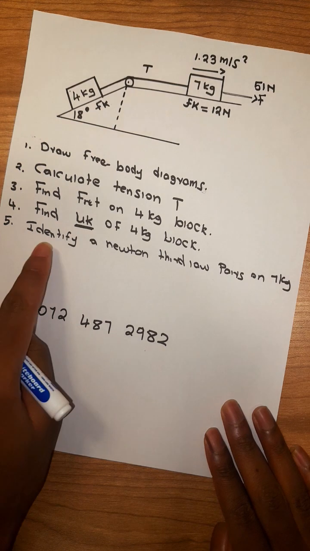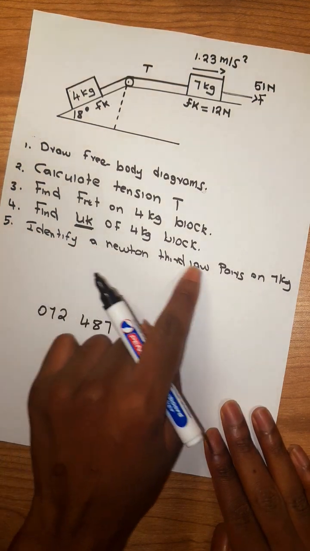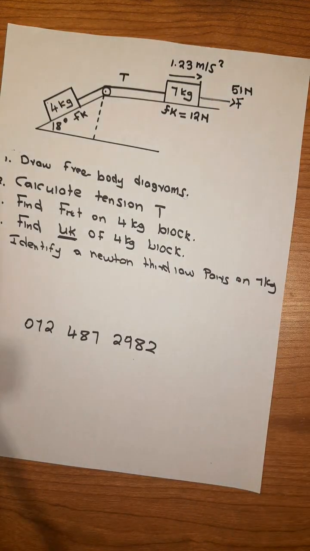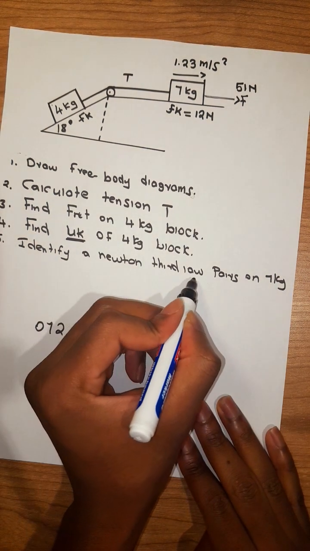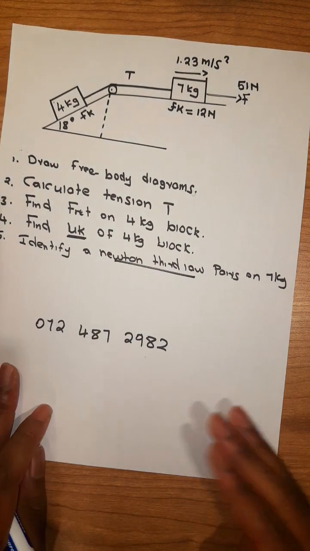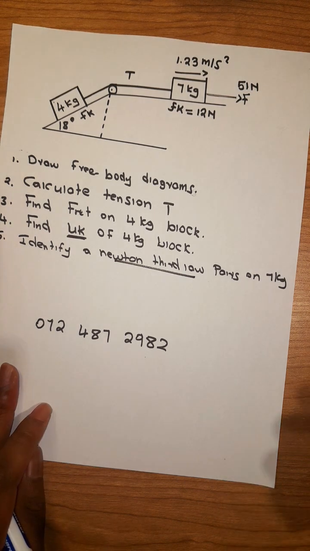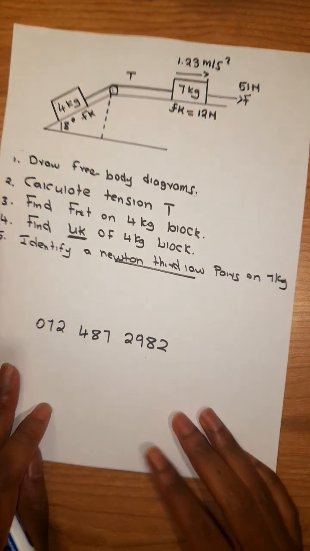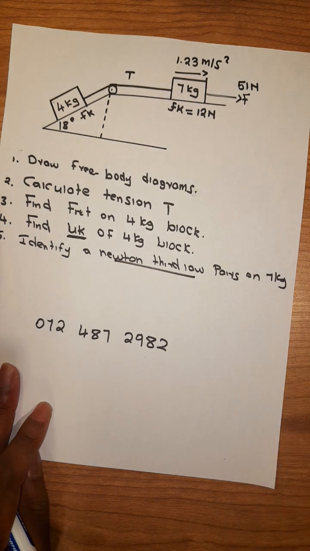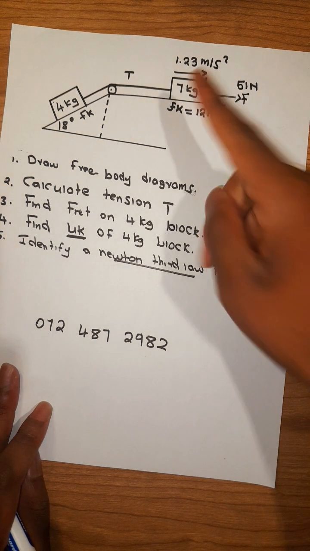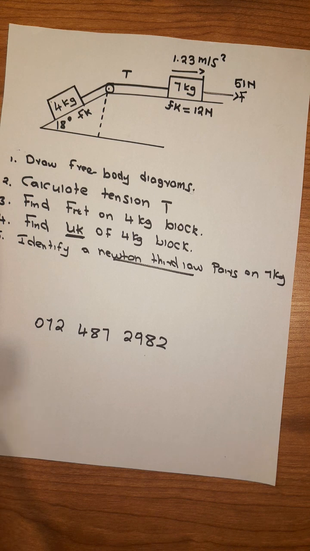Oh, this is the last question. Identify a Newton third law pair on the 7 kg block. Well, what is Newton's third law? If body A exerts a force on body B, body B will exert the same force on body A but opposite in direction. So you're just looking for those forces. Which forces exert the same amount of force on the 7 kg block but act in opposite directions?